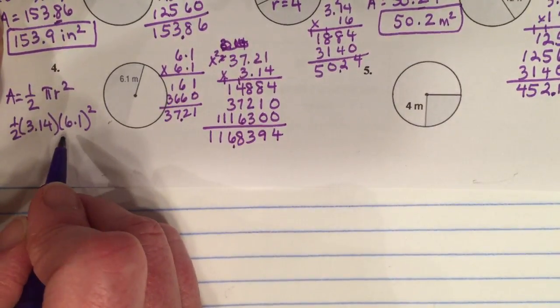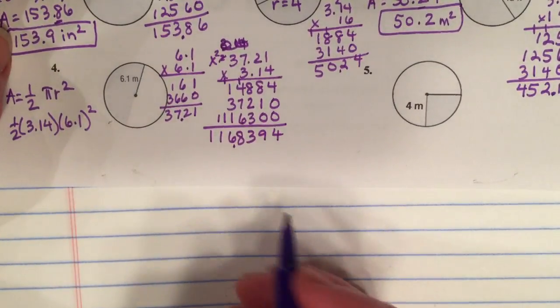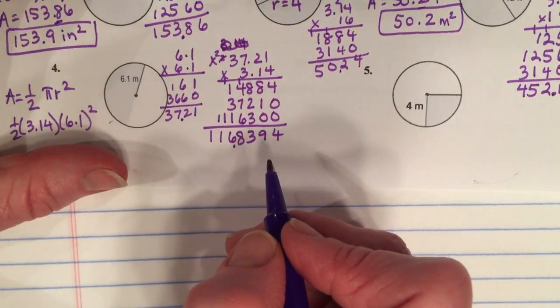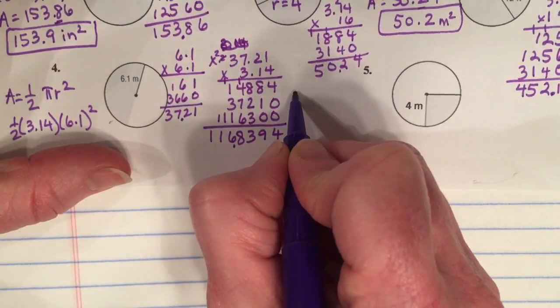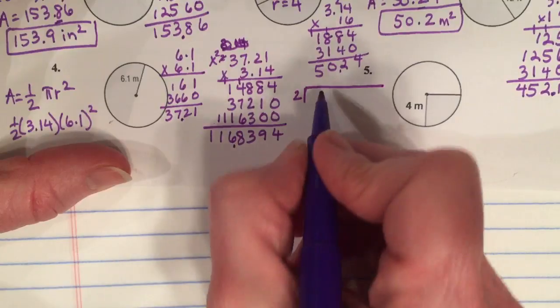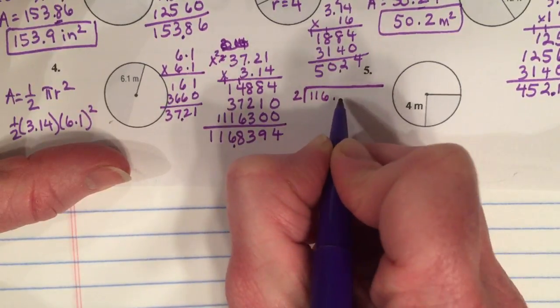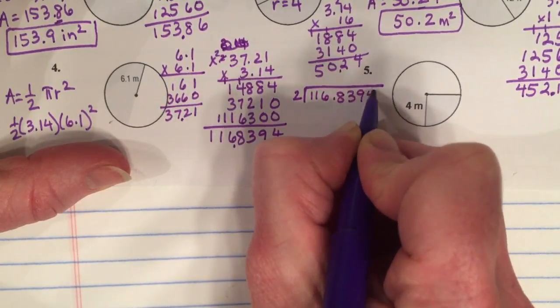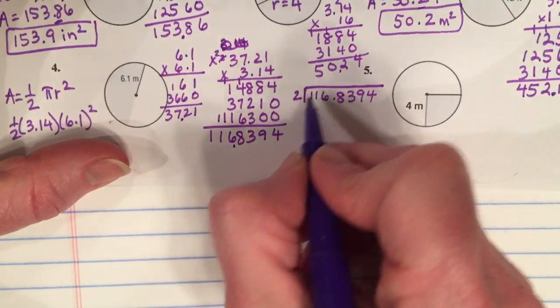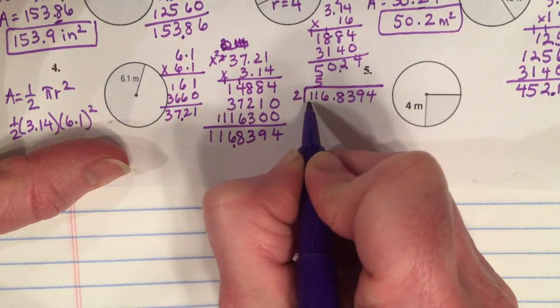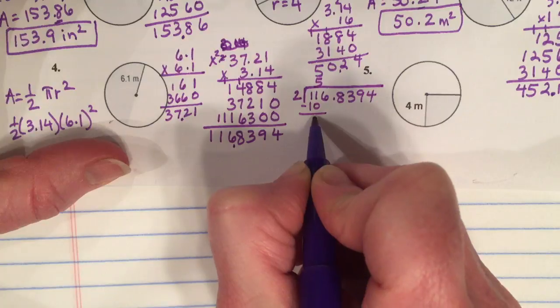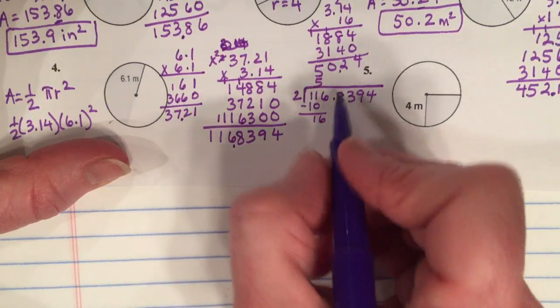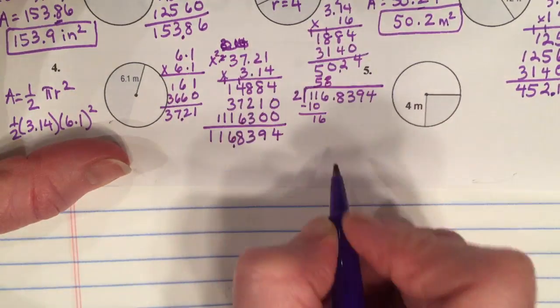All right, but I'm not done. I've multiplied by 3.14, but I still have not taken half of that. So now I need to take this number and divide it by 2. So 2 into 116.8394. 2 will go into 11 5 times. Subtract 10, you get 1, bring down the 6. 2 will go into 16 8 times.